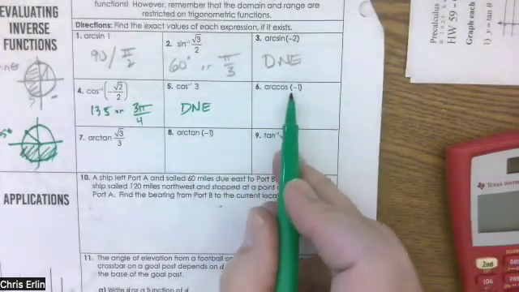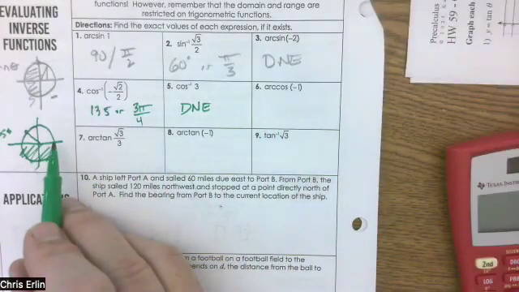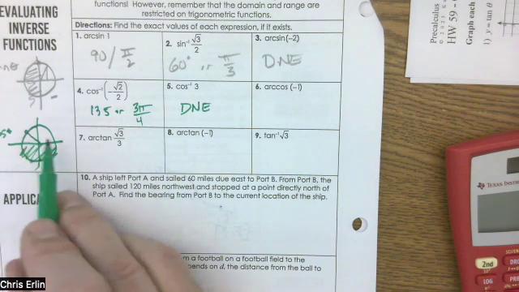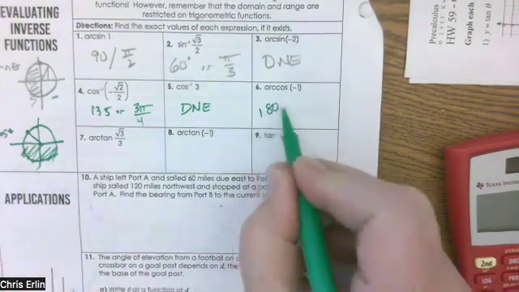What about arc cosine of -1? Here's +1. Here's -1. What is the degrees that would give you an answer of -1 in this realm? 180 or pi. Good.